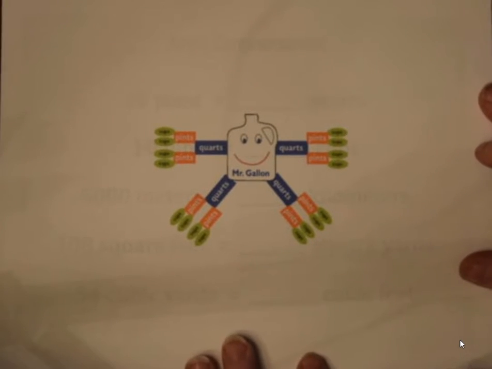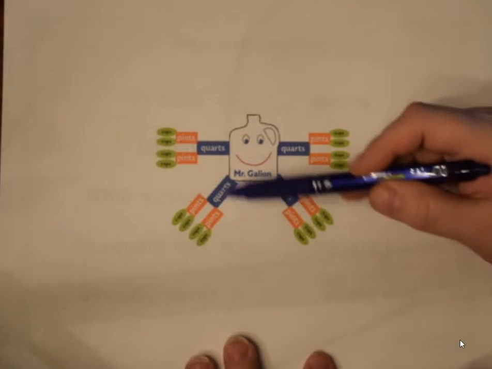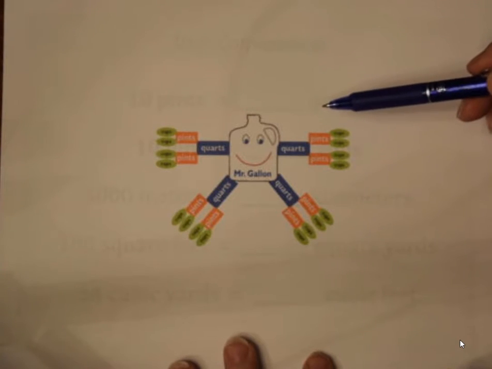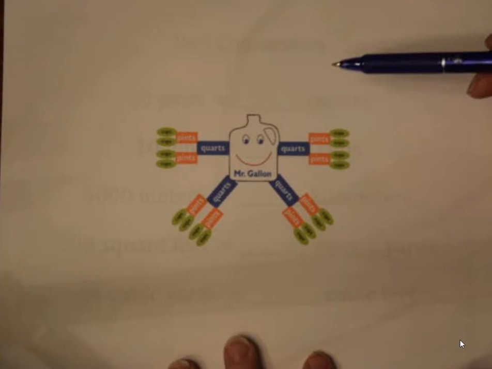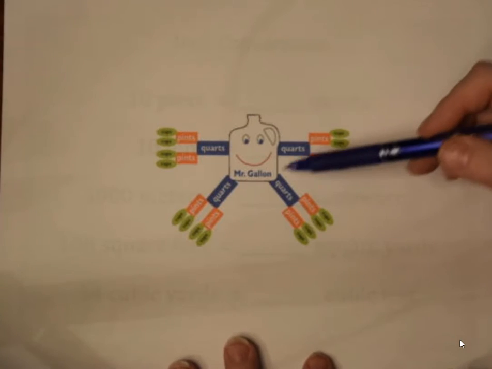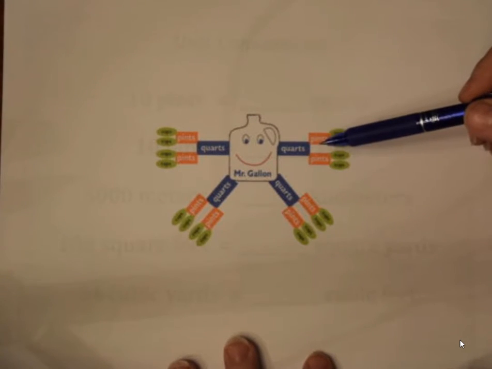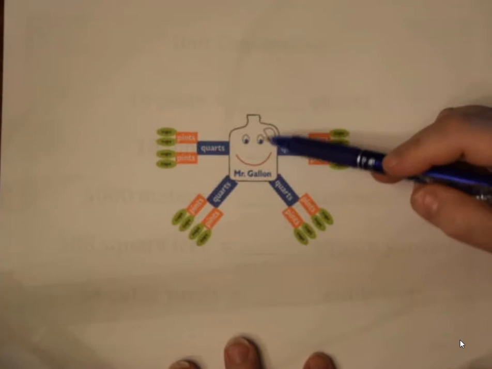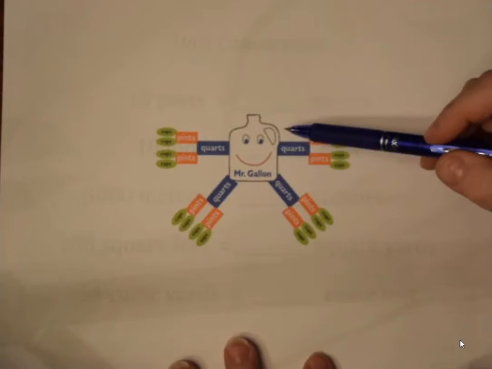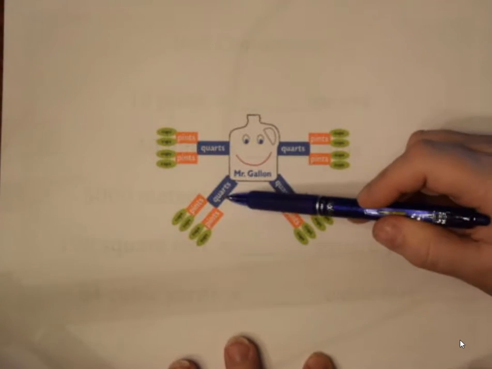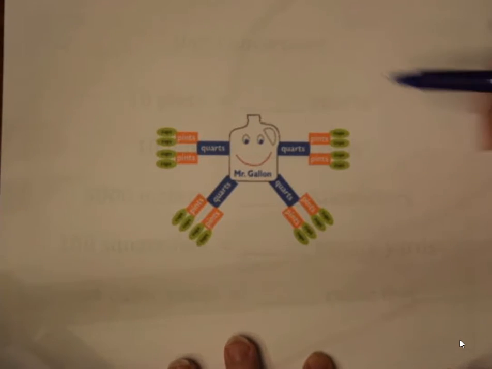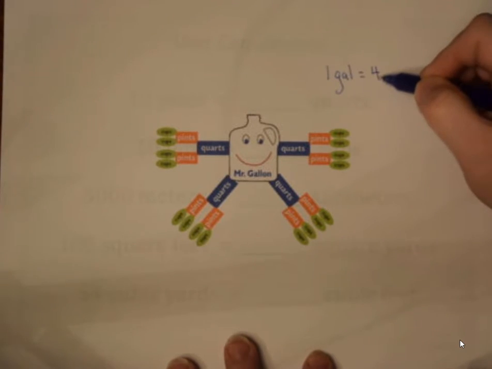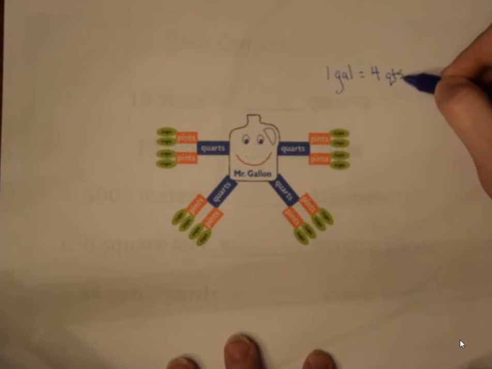Another way to talk about cubic units is with gallons and quarts and pints and cups and so on. And so we have this gallon man. I don't know if you've ever seen the gallon man or Mr. Gallon before, but the gallon man shows us that there's 4 quarts in 1 gallon. So 1 gallon is equal to 4 quarts.